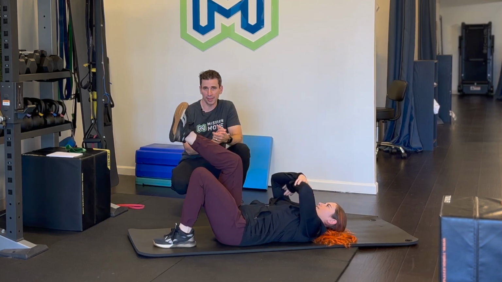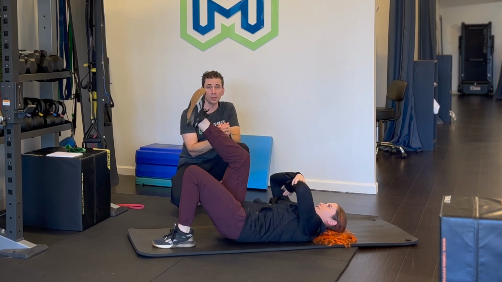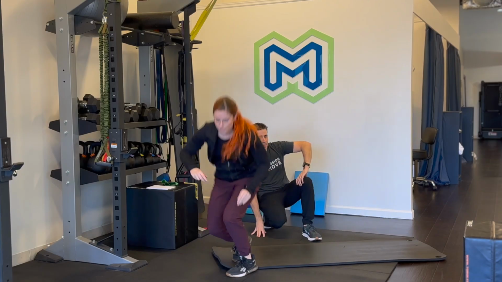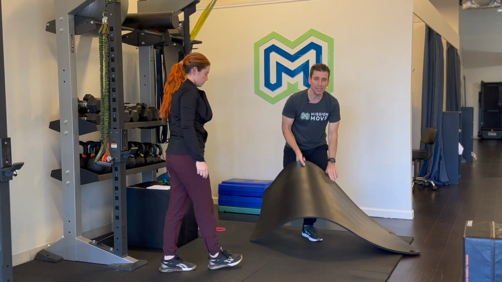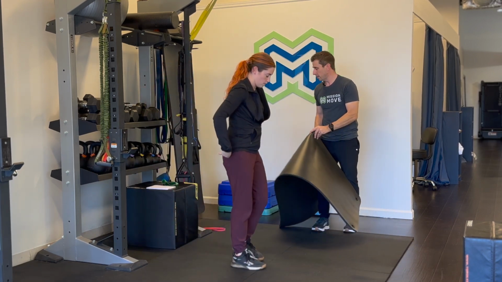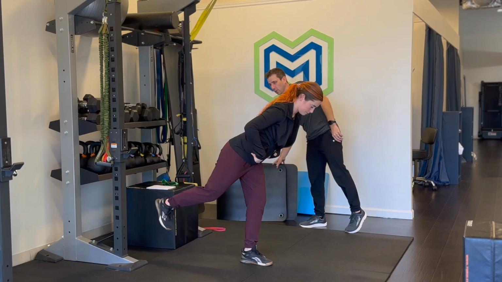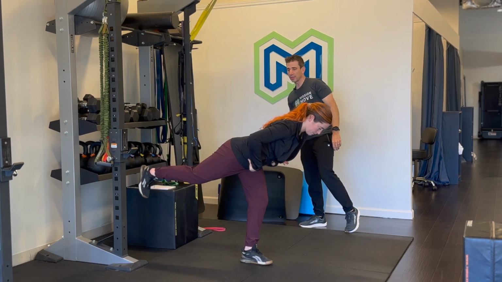Perfect. All right, the next one we want to go into is a single leg Romanian deadlift. You can start without weight, but it's a pretty easy one to add weight to, just putting a little bit of weight into each side. And with this, you stabilize on one leg and you're pivoting around the hip.